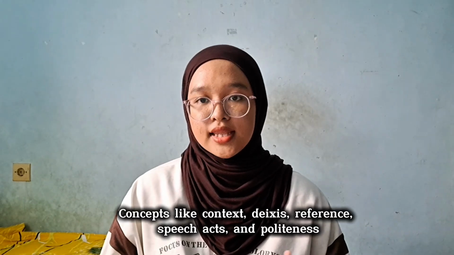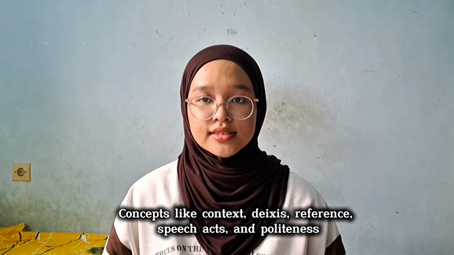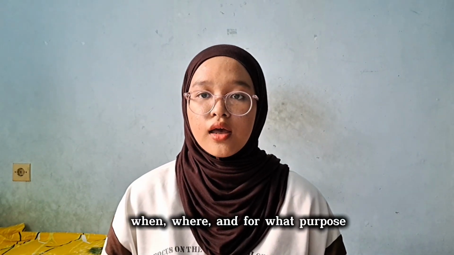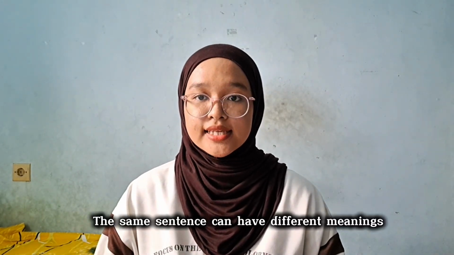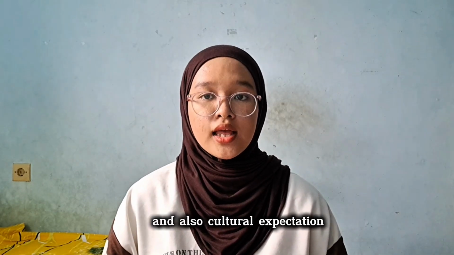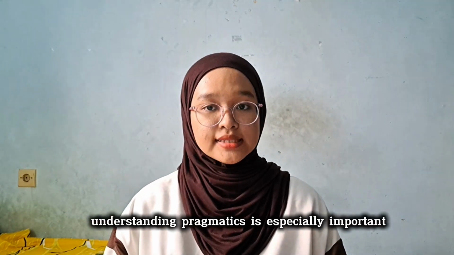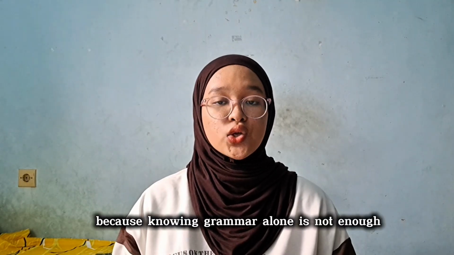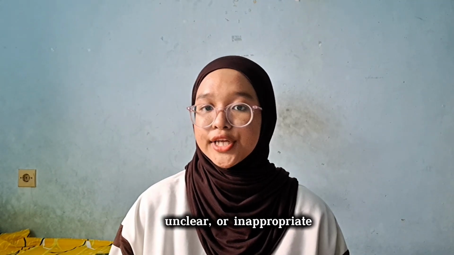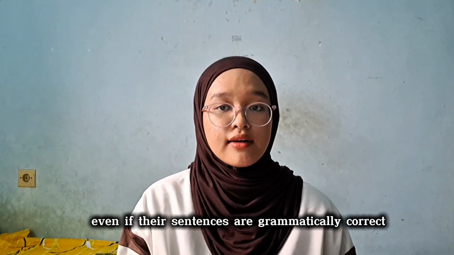Concepts like context, deixis, reference, speech acts, and politeness show us that meaning depends on who is speaking, to whom, when and where, and for what purpose. The same sentence can have different meanings depending on the situation, the relationship between speakers, and also cultural expectations. For EFL learners, understanding pragmatics is especially important because knowing grammar alone is not enough. Without pragmatic knowledge, learners may sound rude, unclear, or inappropriate, even if their sentences are grammatically correct.